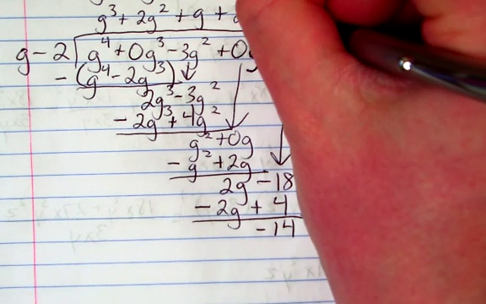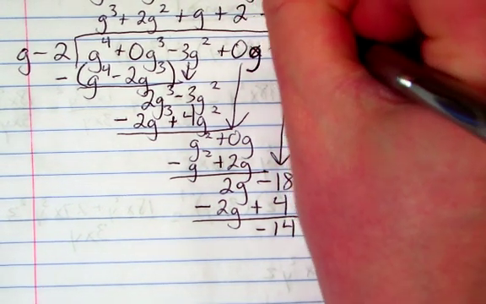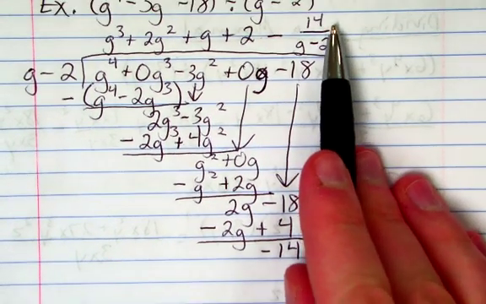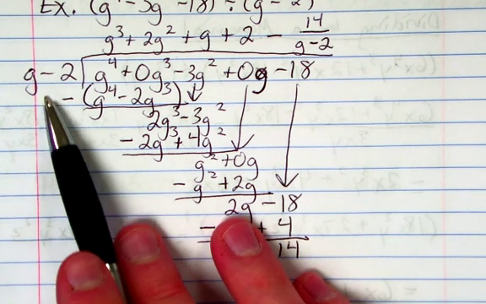So I'm going to put minus 14 over g minus 2. That's what we're going to do with the remainder, is we turn it into a fraction at the end. We put the remainder over what we were dividing by.